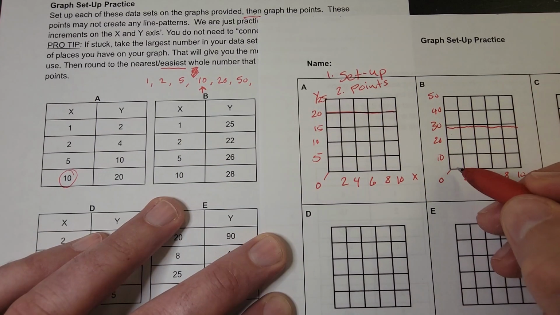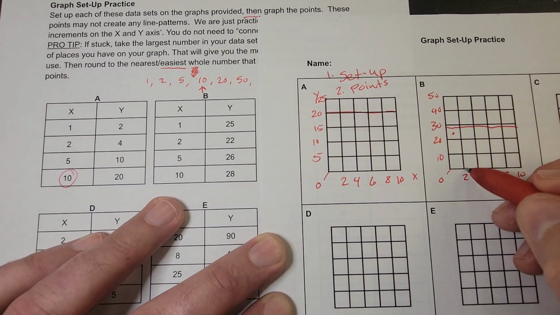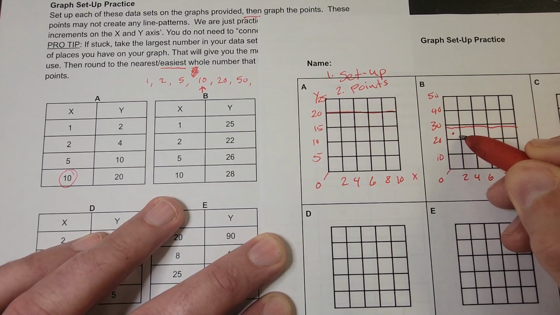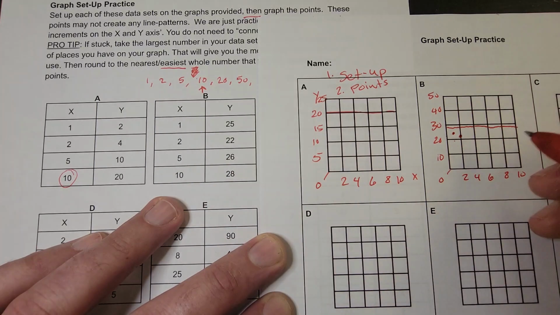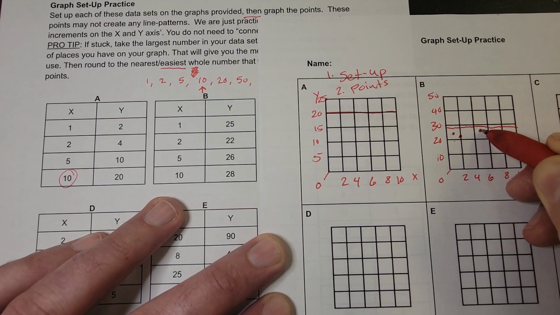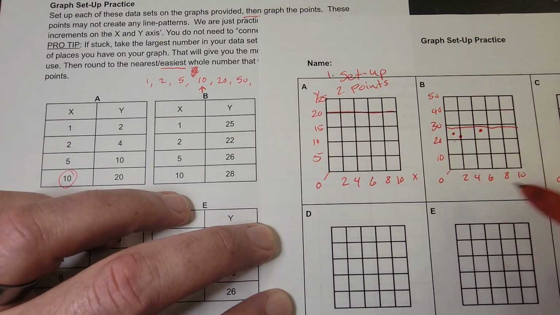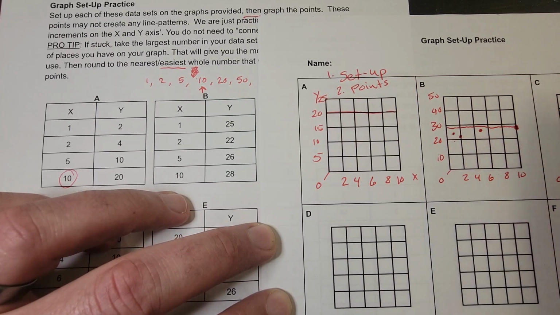All of our points are going to be like this one: 1 and 25, 2 and 22. Probably about 22 right there. I just have to look and guess that that's about 22. That's about 25 because it's right in the middle between 20 and 30. 5 and 26. Let's see, 5 would be right here. 26 would be a little bit above that 25 spot. And then 10 and 28. 10, that would be my high spot right there. So you can see all my data is below that line, like I said.